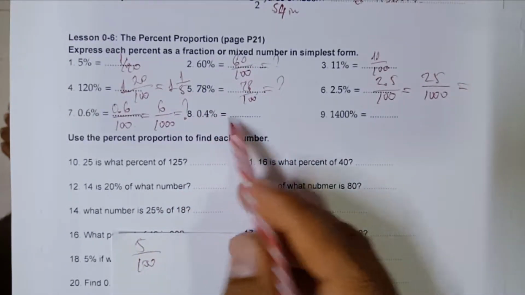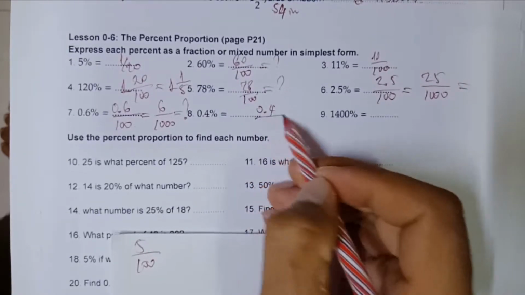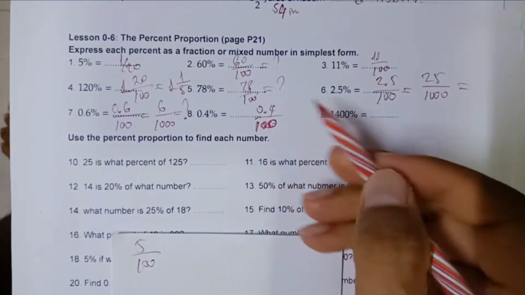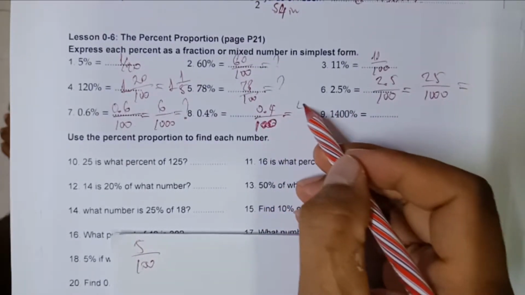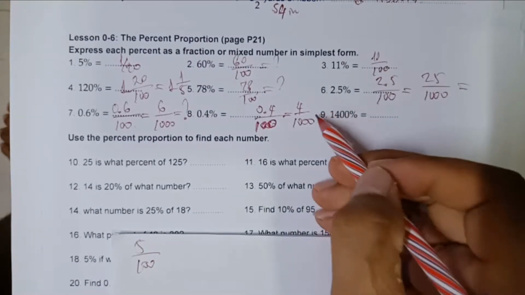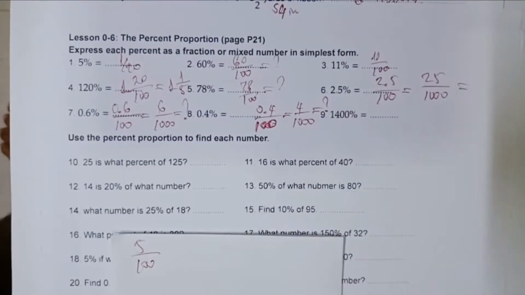For number 8, you do the same thing. You put 0.4 over 100. So it is over 100 because it is a percent, and then you move one decimal place. You become 4 over 1000. So that after that you simplify to the simplest form.